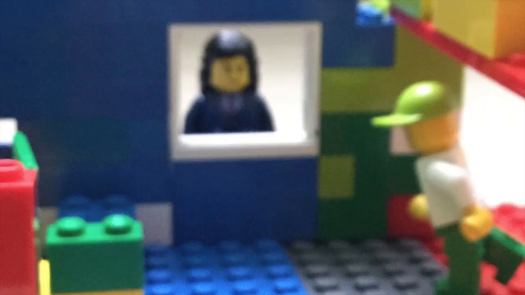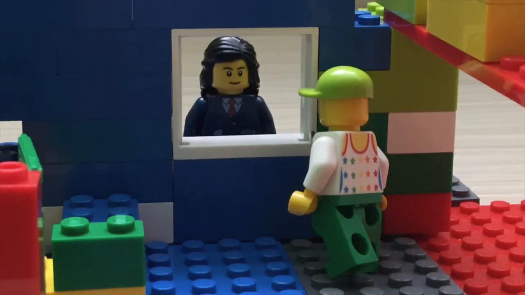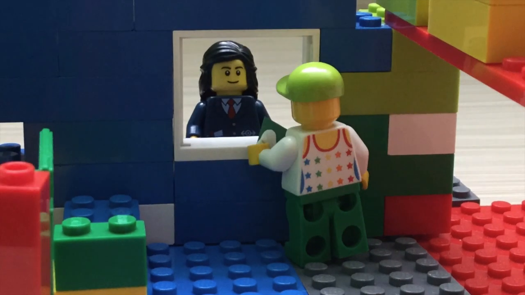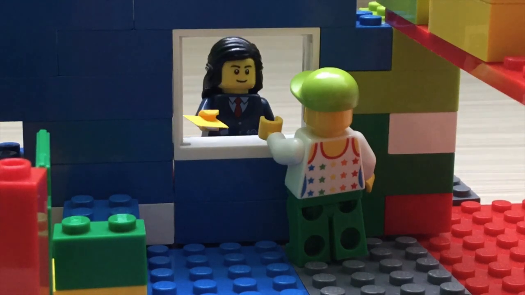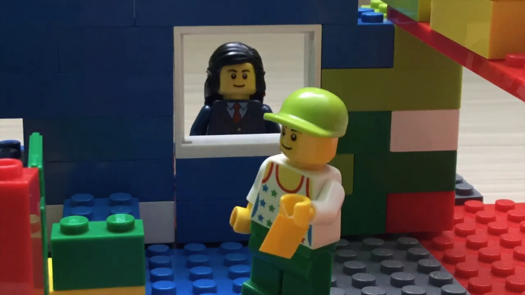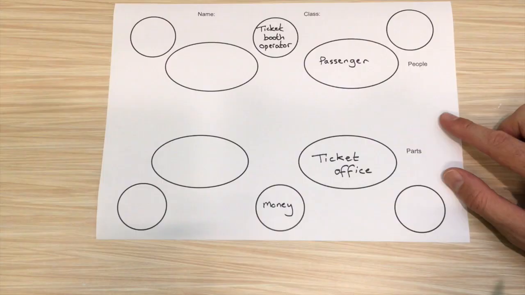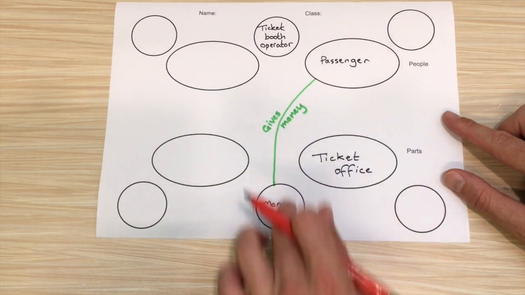So they go in. So, hi, how you doing? I'd like a ticket, please. They pay the money. They get the ticket. So the ticket operator and the passenger are the people. The ticket booth is a part. The ticket's also part of it. And we're going to look at the connections.